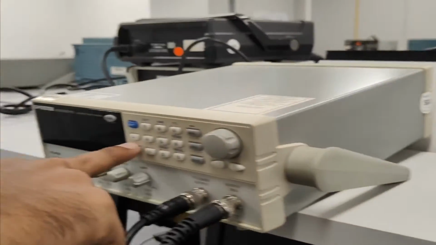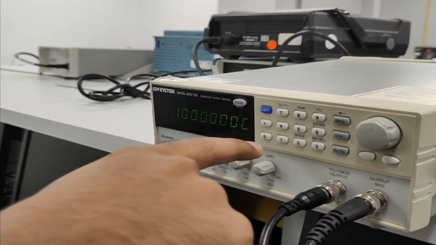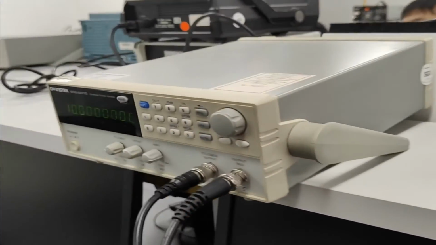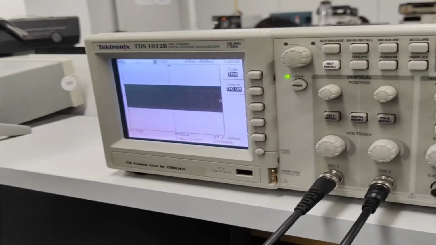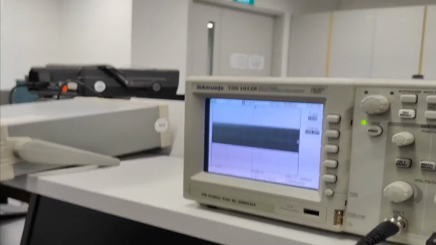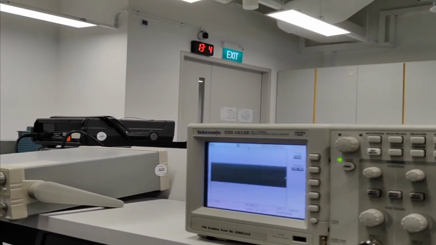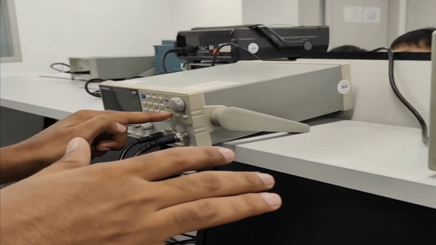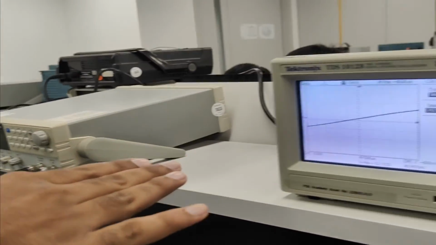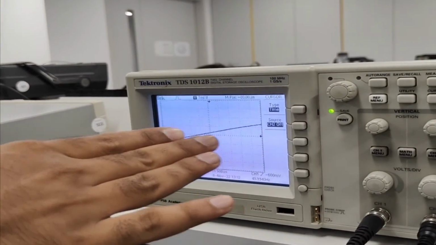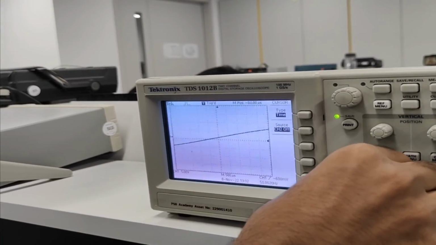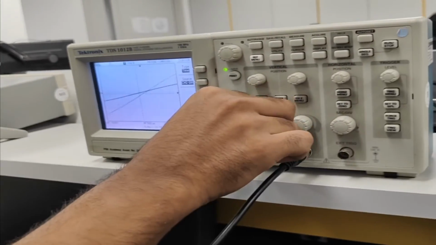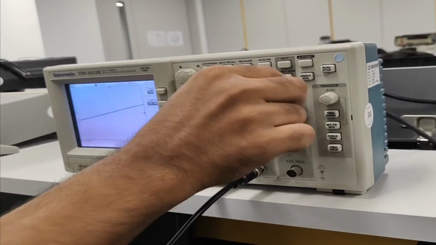And if I give it to mega frequency, 10 megahertz, you can see it's like this. So that's going to be your output, between these points and the ground.